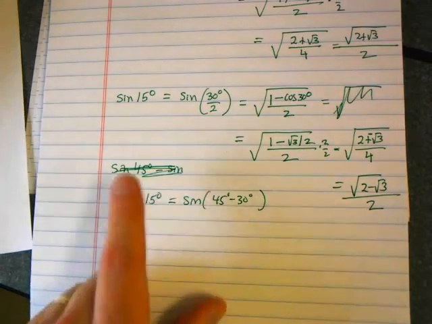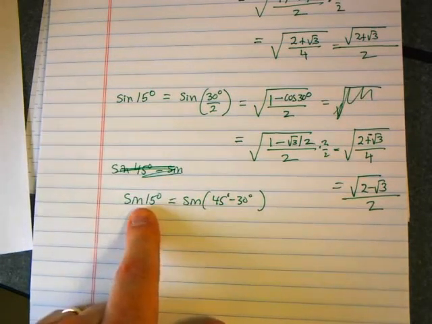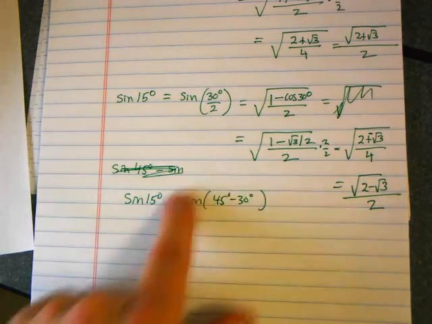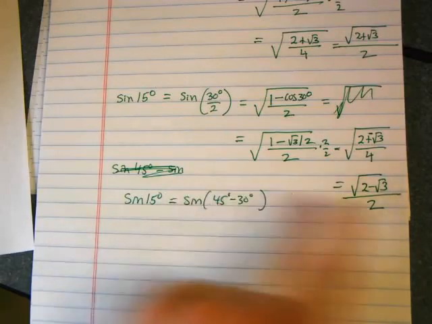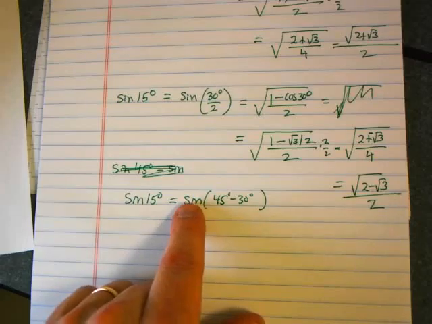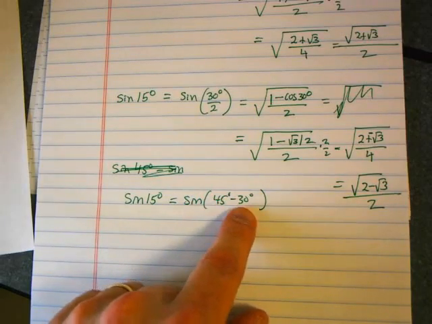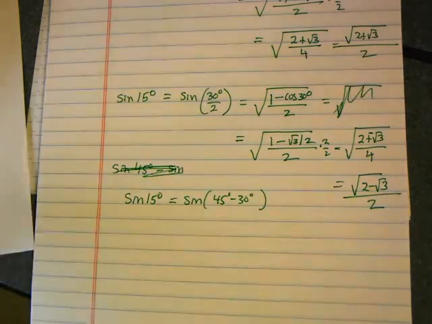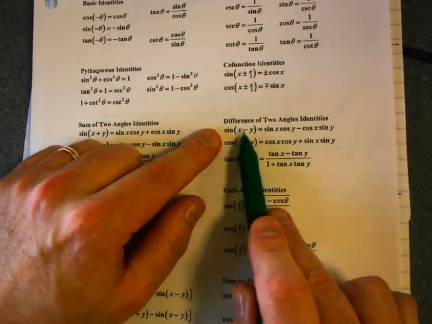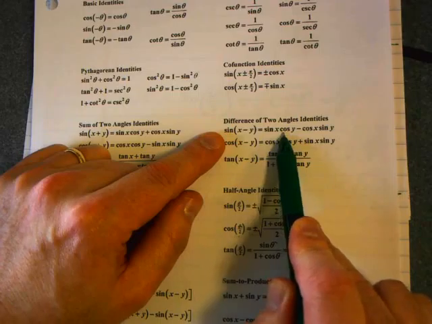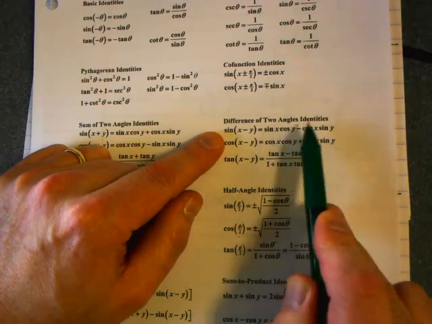All right, now let's do it this way. Sine of 15 degrees, I could write that as sine of 45 degrees minus 30 degrees and use the difference formula and see if I get the same answer. How does this work? How do you take sine of something minus something? You go to the formula sheet. Sine of something minus something: you do sine and then cosine, and then you subtract and you switch them. You do cosine and then sine.